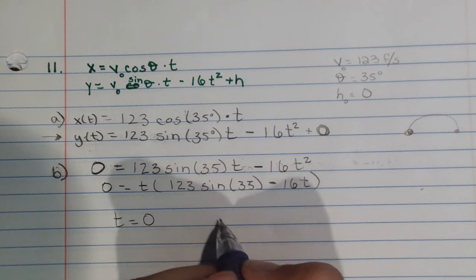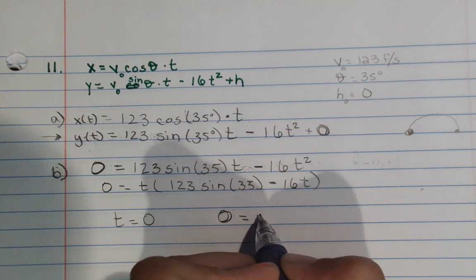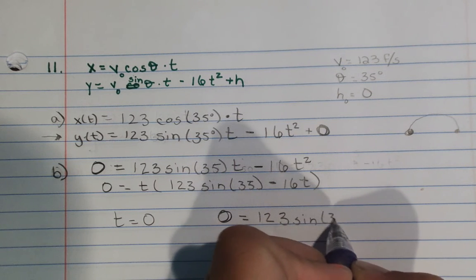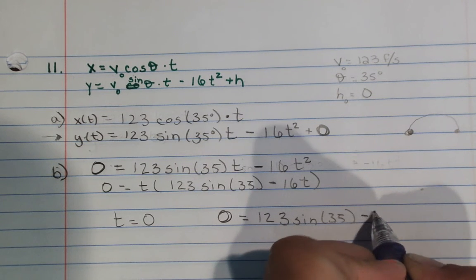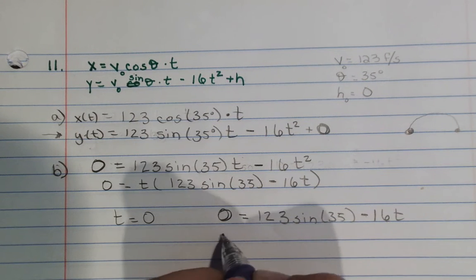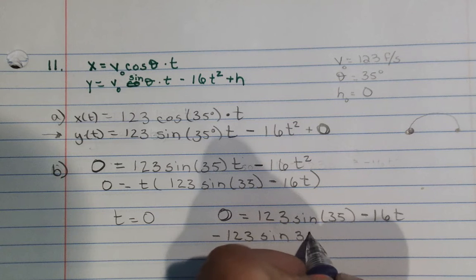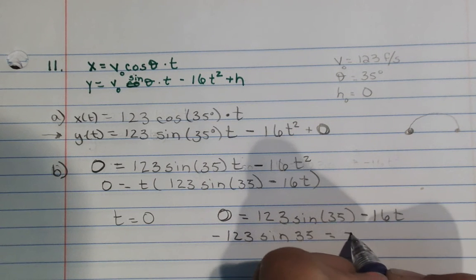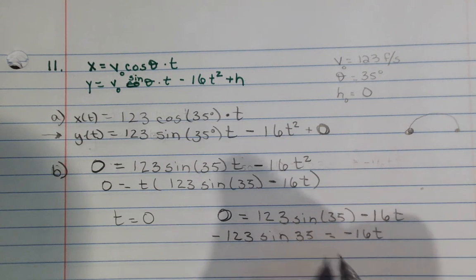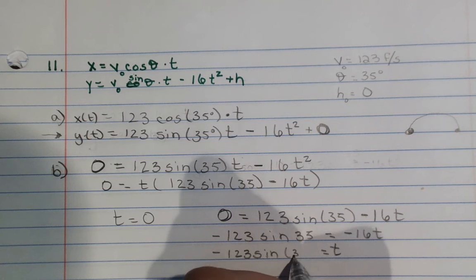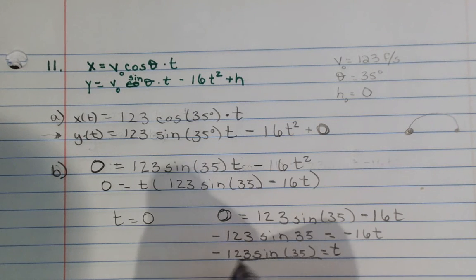And the other one is, where does 0 equal 123 sine of 35 minus 16t? So negative 123 sine of 35 equals negative 16t. So t equals negative 123 sine of 35 divided by negative 16.